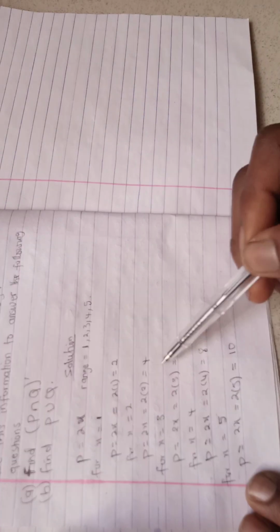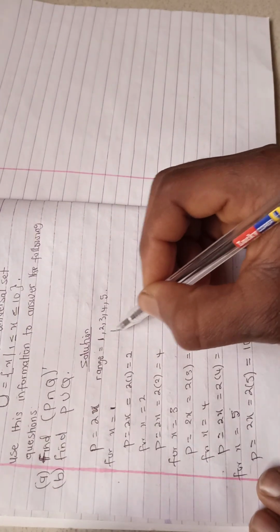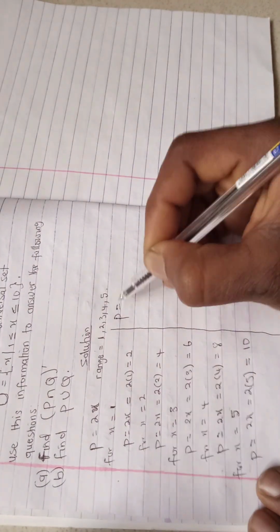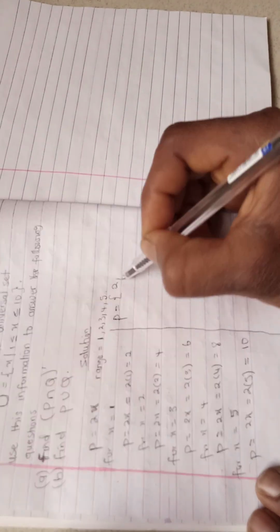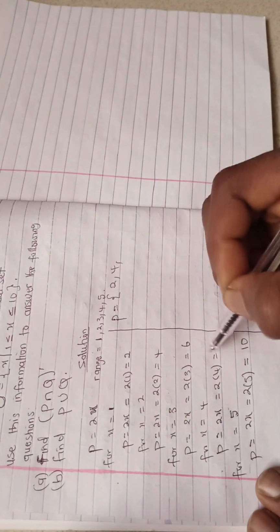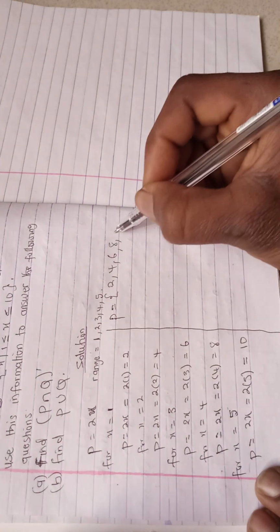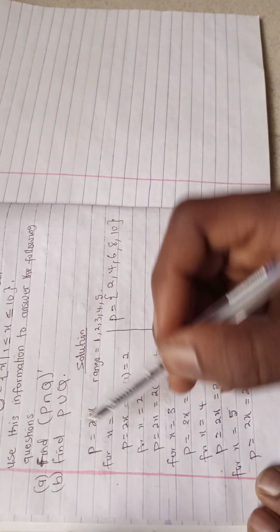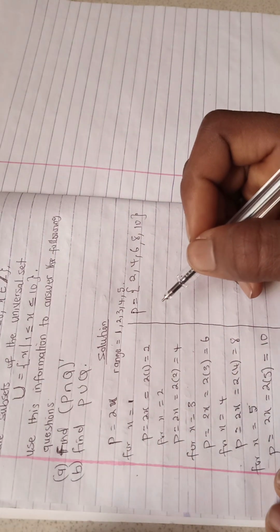So the 2, 4, 6, 8, 10 that we have are the new elements of P. In set P, we now have 2, 4, 6, 8, and 10. Like I said, this is the formula. They give us the range, then we solve for the real elements of P.